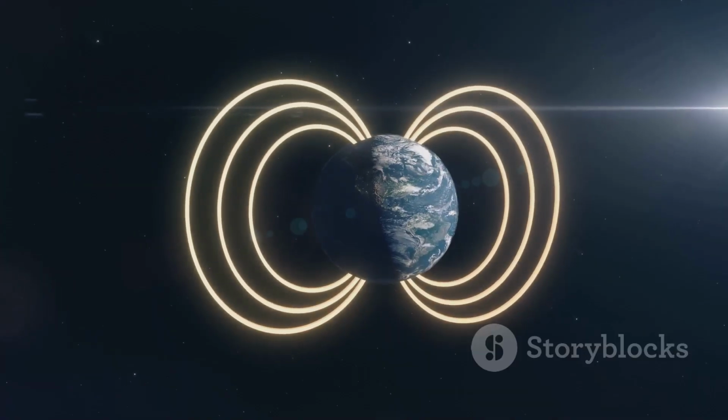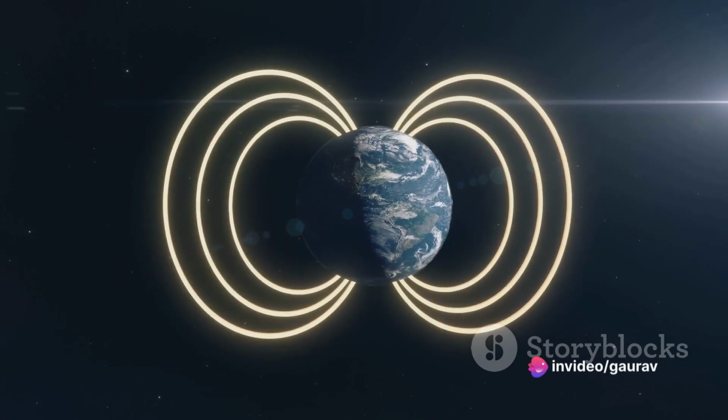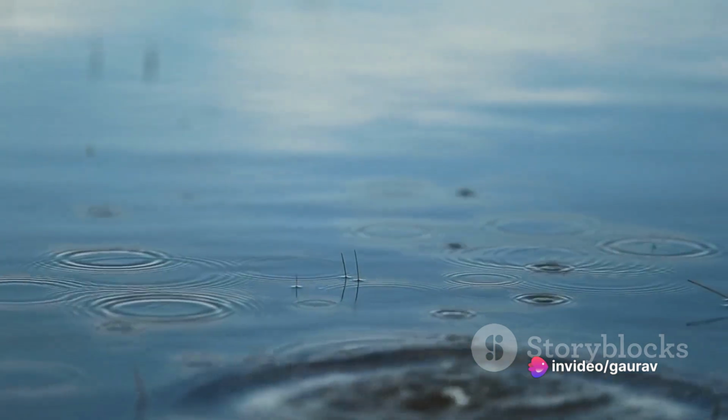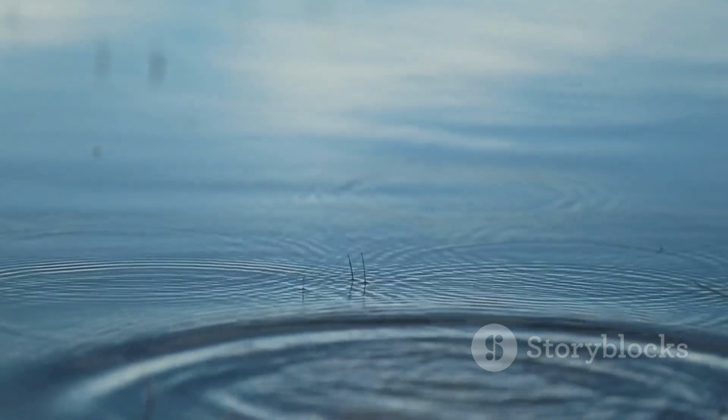Now, remember this: whenever a charge moves, it creates a magnetic field. Picture it like a ripple effect in a calm pond after you've thrown a stone. The moving charge is the stone, and the ripples spreading out are the magnetic field.